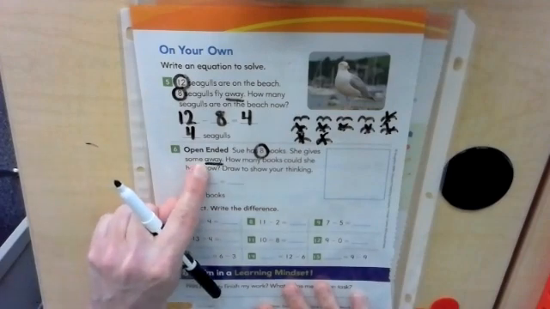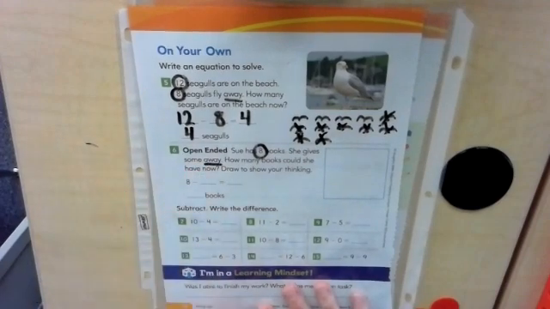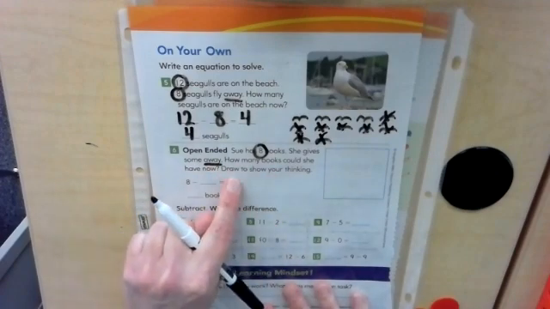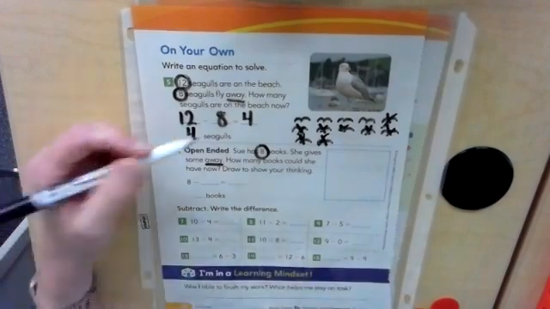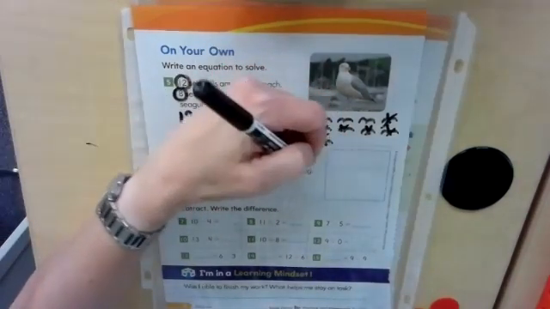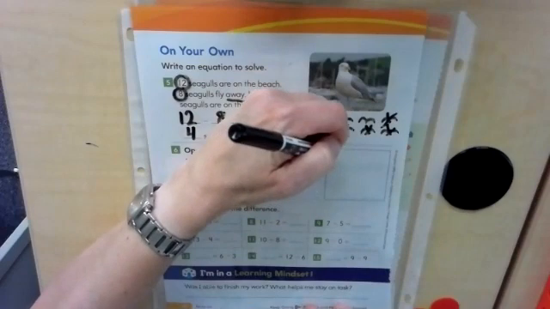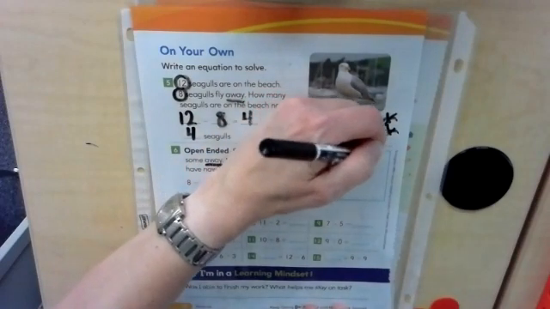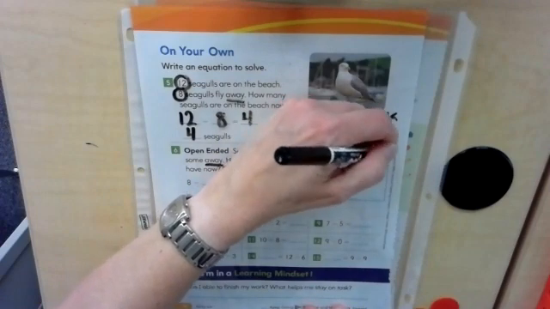So we're going to go ahead and underline away because that tells us we are doing some subtraction. How many books could she have now? Draw to show your thinking. So we're going to start with 8 books. So this time I'm going to draw some boxes because they kind of look like books.